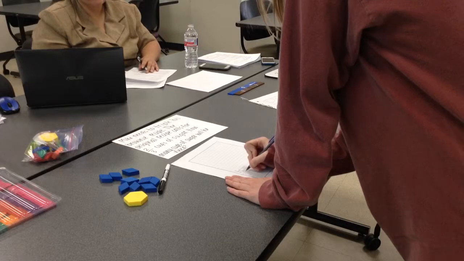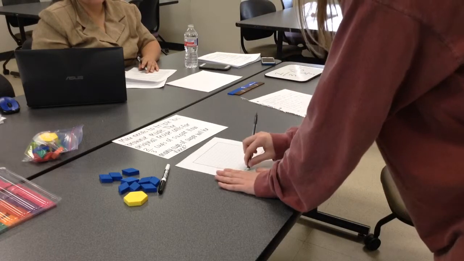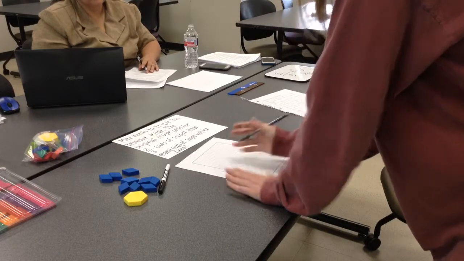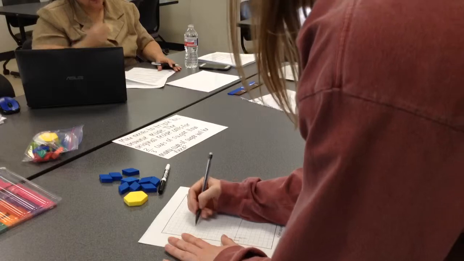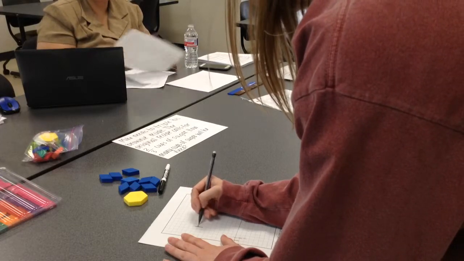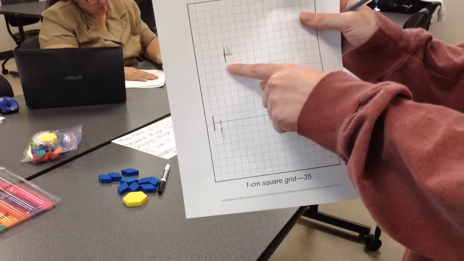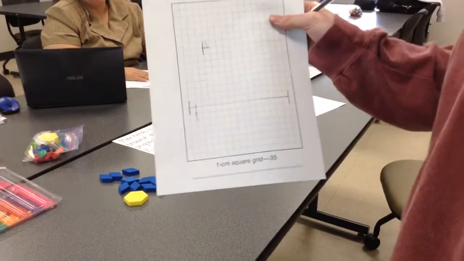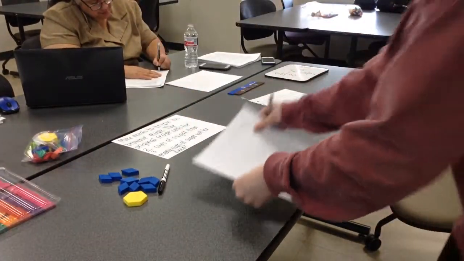Because a common misconception that students do is labeling in between. And this now makes that model an area model, and we're not looking at an area model. We're looking at lengths because it is a linear model.